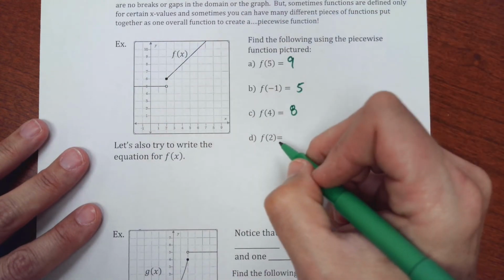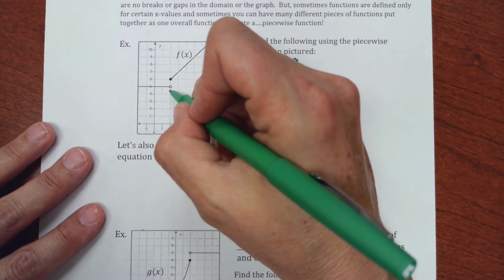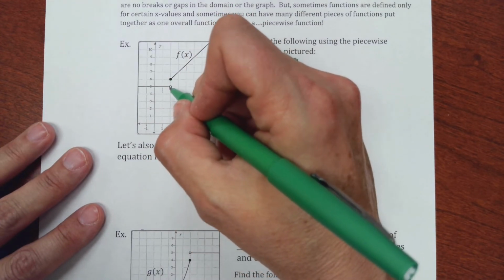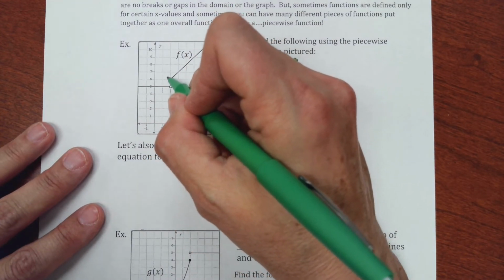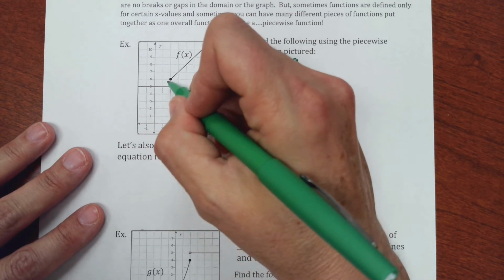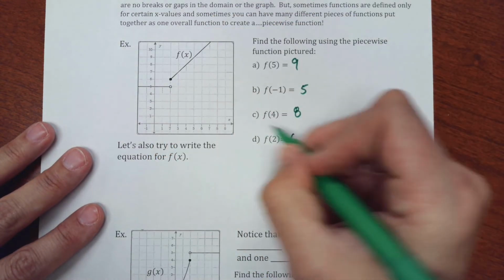Now this one's kind of special here, f of 2. So 2 seems like it's two different places, but the answer is this part that's filled in, the black part. So f of 2 is 6, not the 0.